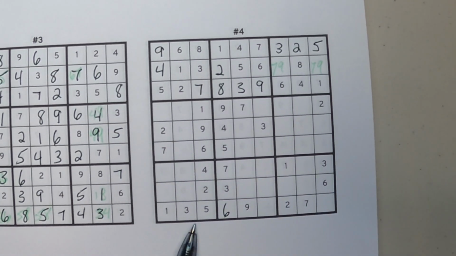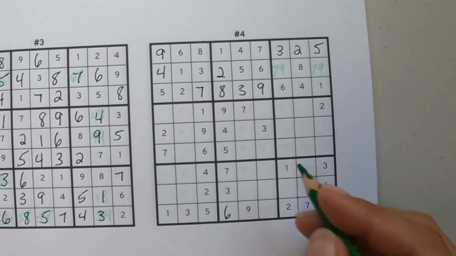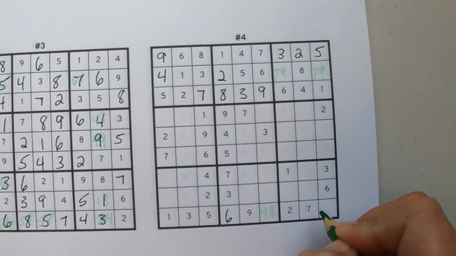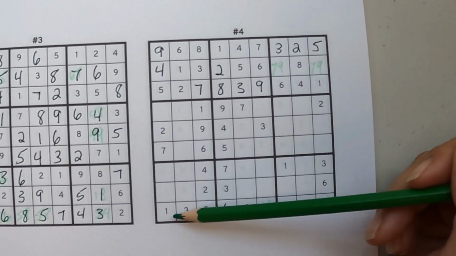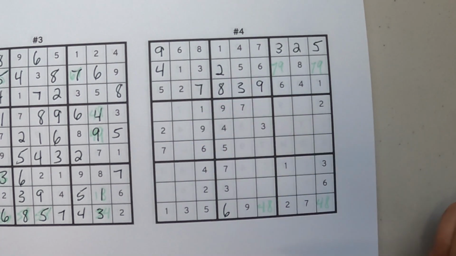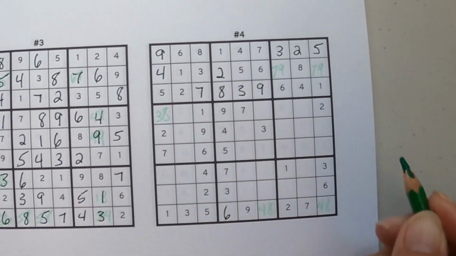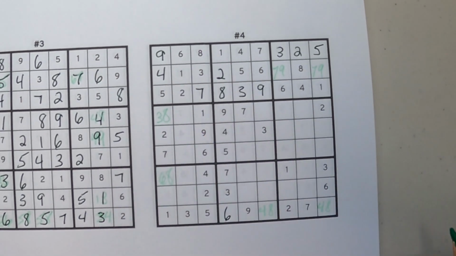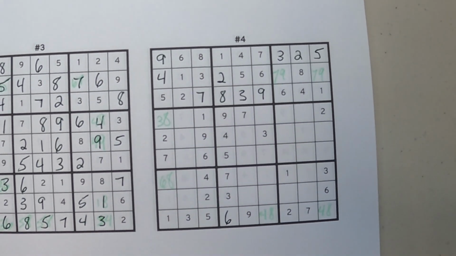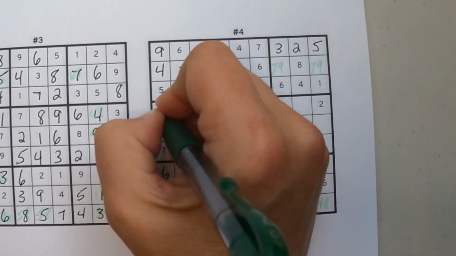For this bottom row, we're missing 4 and 8. I don't see any help. So 4, 8, 4, 8. For this column, we're missing 3, 6, and 8. We've got a 6 here, so 3, 8. 3 here, so 6, 8, 3, and 6 here. So that makes this our 8, 6, 3.